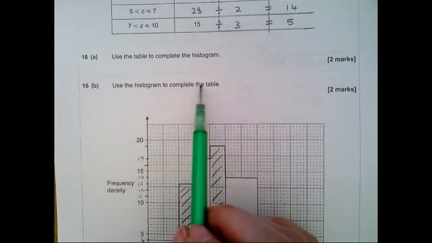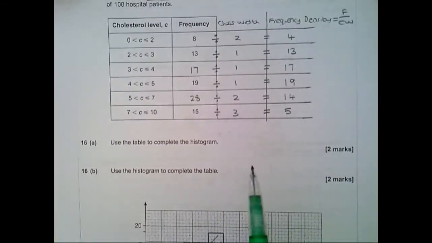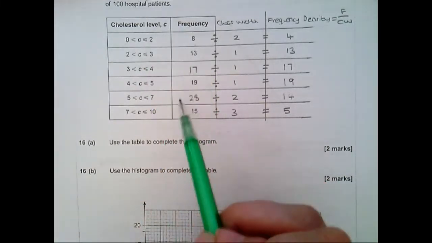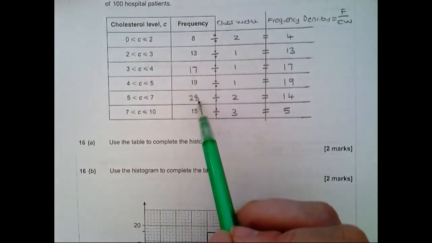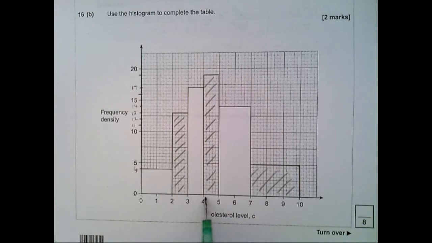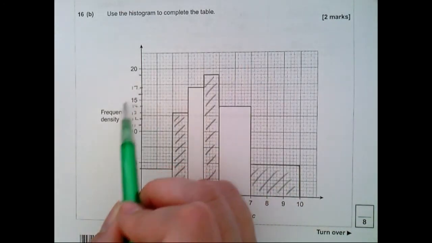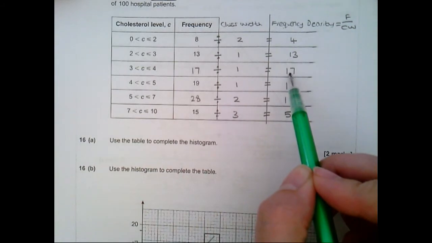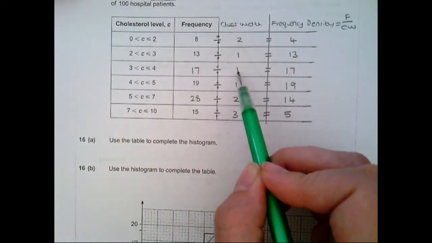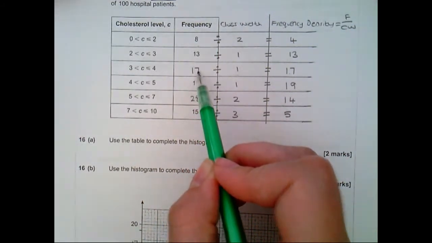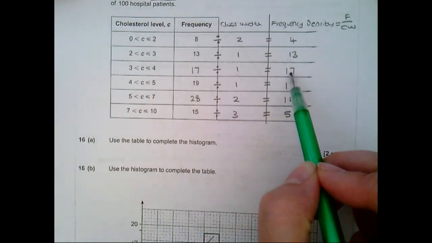They also wanted you to use the histogram to complete the table. So the numbers that were missing in the table were for those 2 bars there. The first one was filled in for you. So these 2 here, the bar between 3 and 4 goes up to a height of 17. So that means the frequency density is 17. Between 3 and 4 the class width is only 1, so that means that this number here for the frequency has to be 17, because 17 divided by 1 would get you the 17.